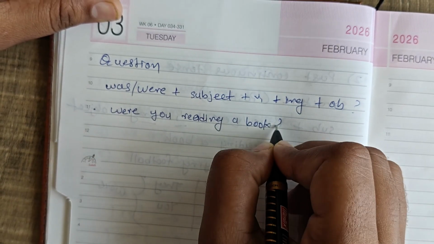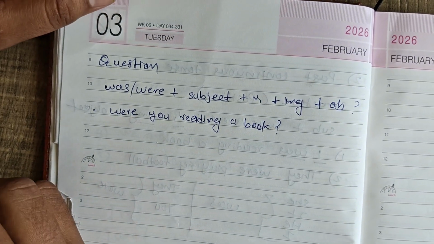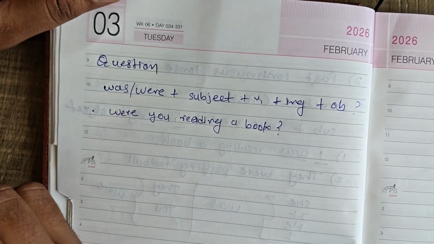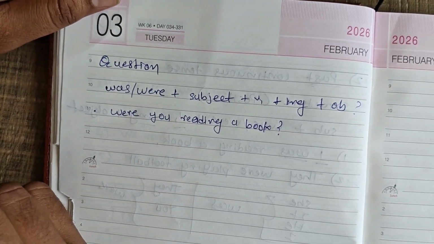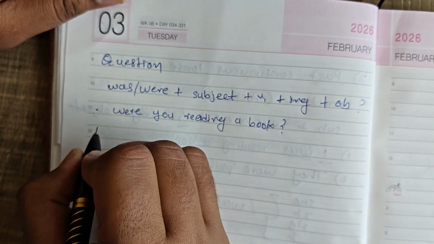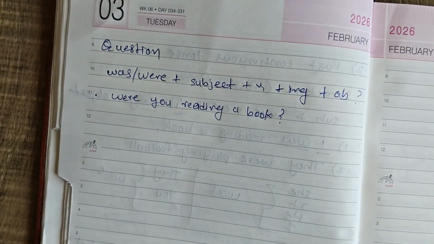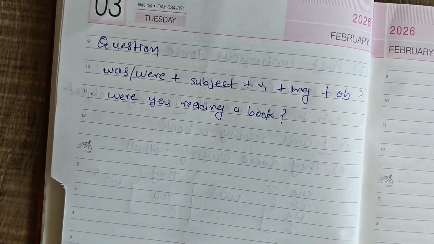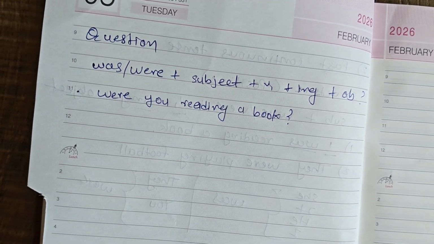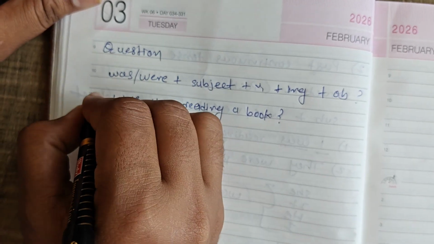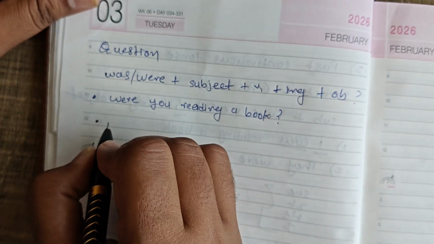I was not reading a book, or I was reading a book. Yes, I was reading a book, like that. This is the question, and the answer to that question is yes, I was reading a book, or no, I was not reading a book. I'm telling you how to answer this question as well.